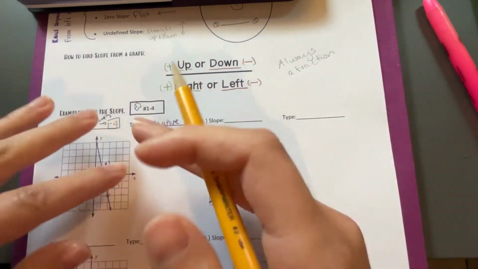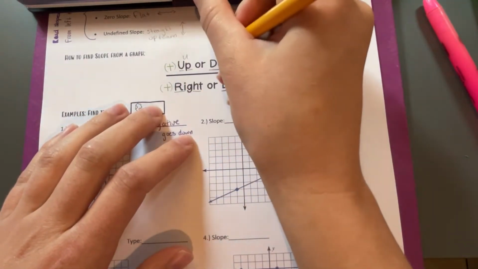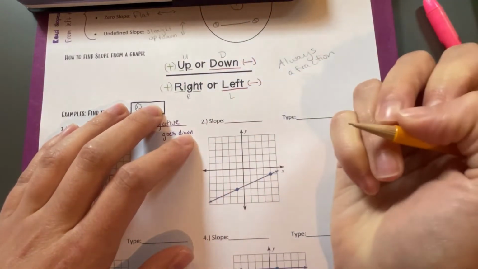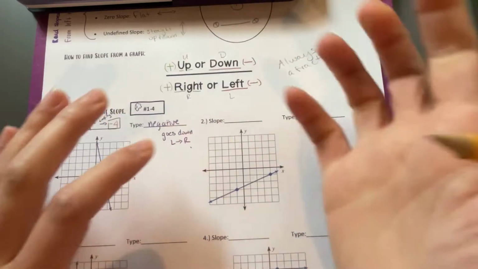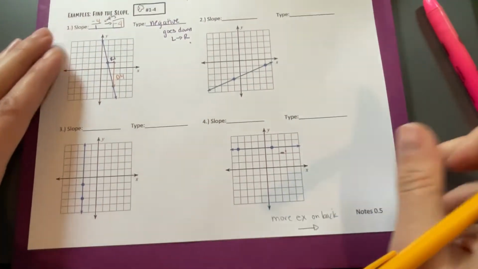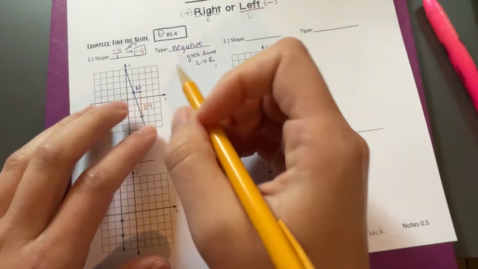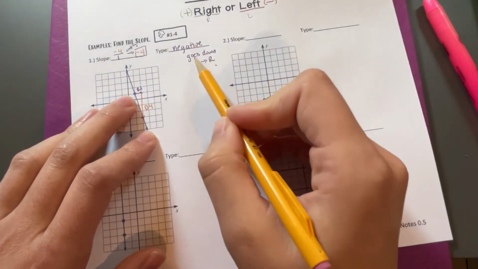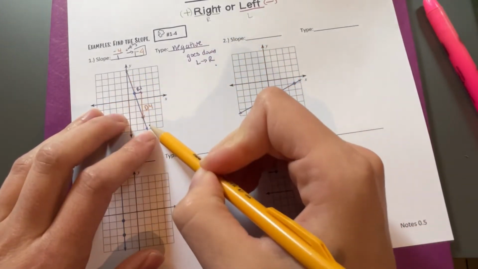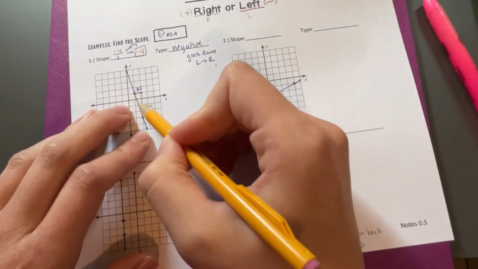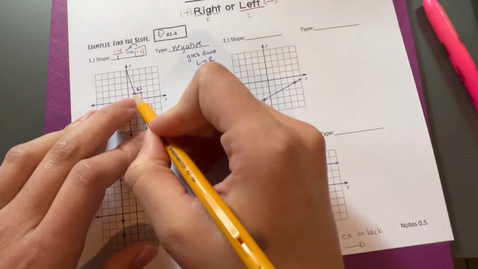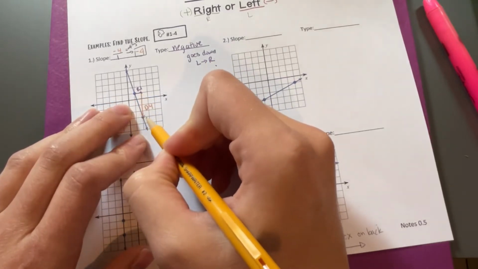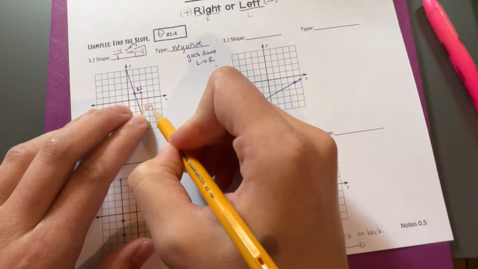I'm going to use some abbreviations for up or down. So I'm going to use U for up, D for down, R for right, and L for left. So let's look at our first example here. Our first example, we have a line that's going downwards. So that means I have a negative slope because it goes down when we go from left to right. Now, when I go from one dot to the next, I go to the right 1, that's what this R1 means, and then I go down 4, that's what this D4 is.